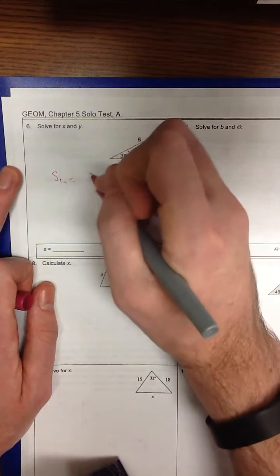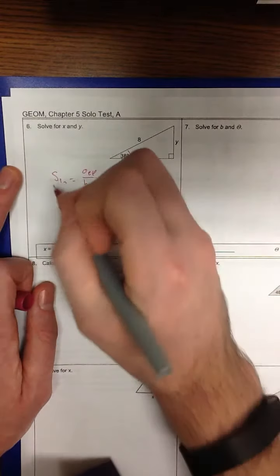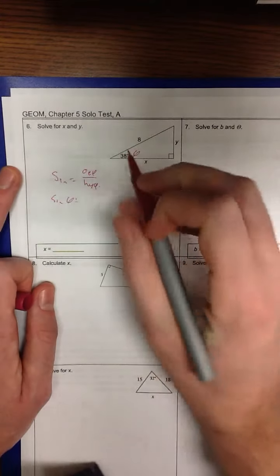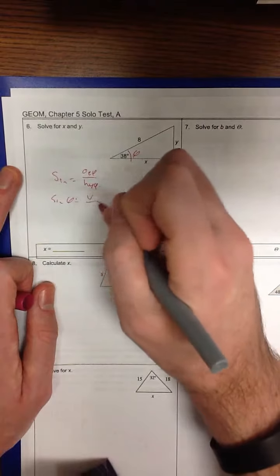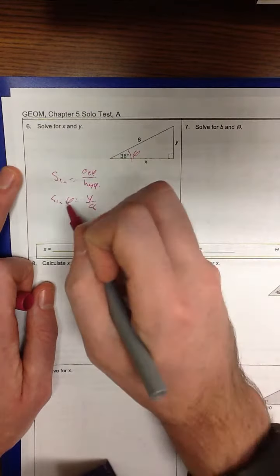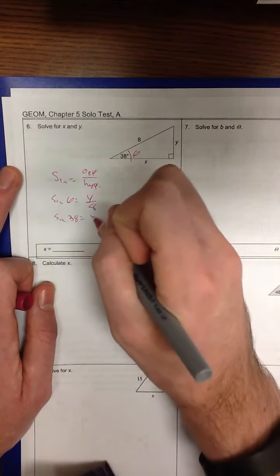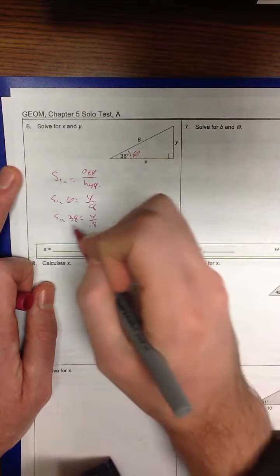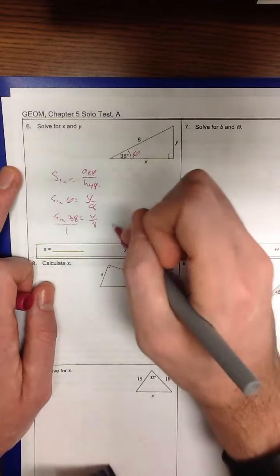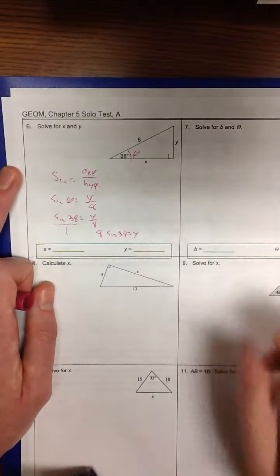Sine, so that would be opposite over hypotenuse. So if I do sine of theta, opposite that is y over the hypotenuse, which is 8. But I know theta is 38 degrees, so sine of 38 is y over 8. Set it up, cross multiply. I get 8 sine 38 equals y.